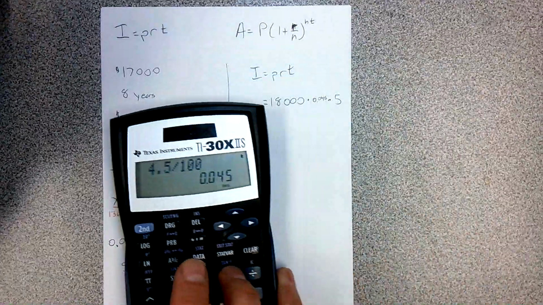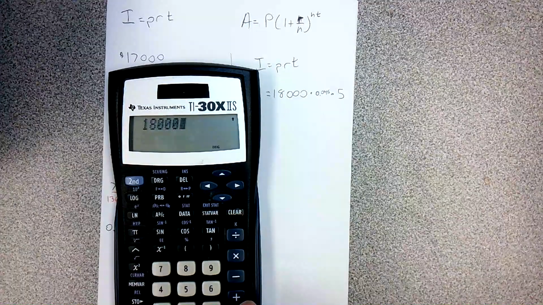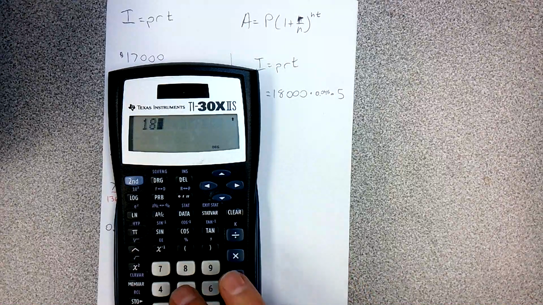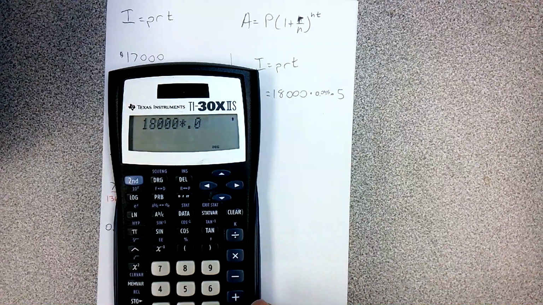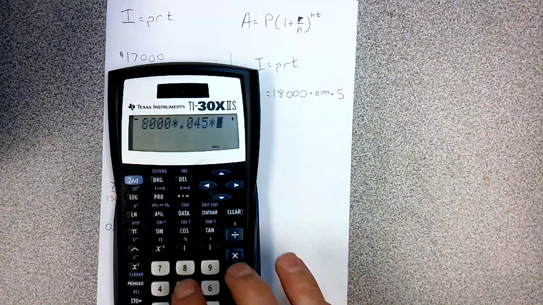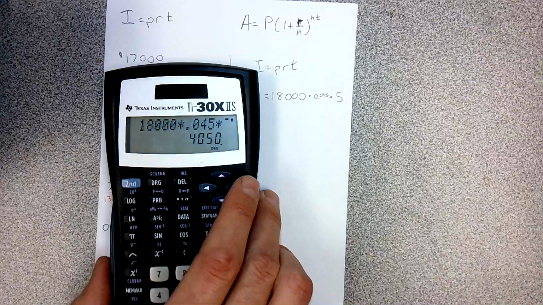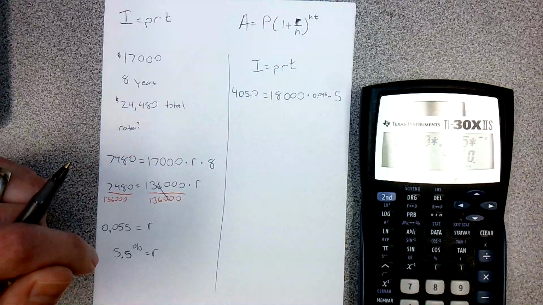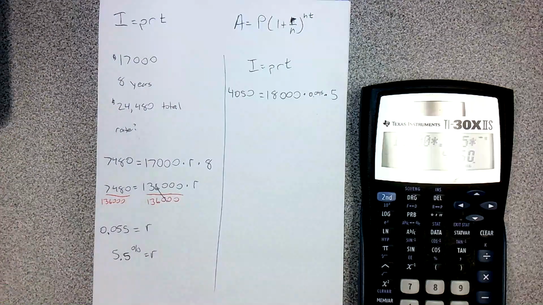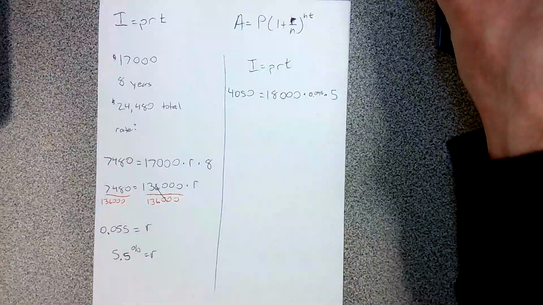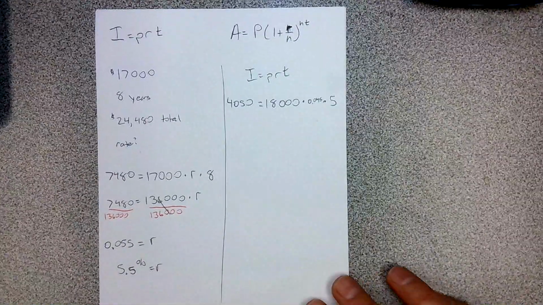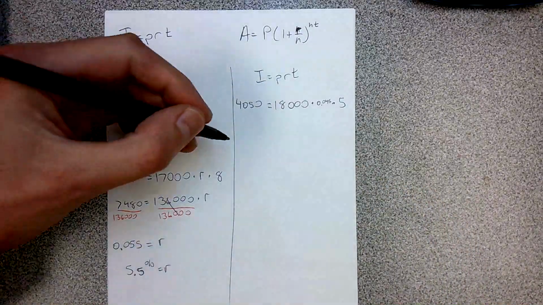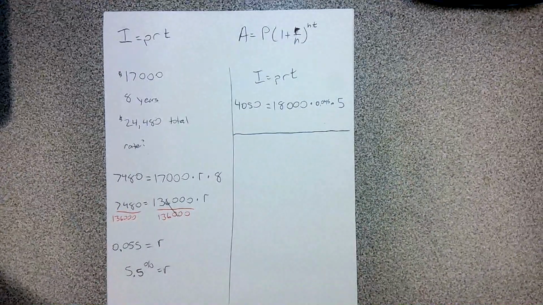So if I plug all that into my handy dandy calculator, 18,000 times 4.5% times 5, I get $4,050 as my interest. That's not the new total. The new total, you'd have to add that on to the original amount you borrowed. If you borrow $18,000 and you only pay $4,000, the bank won't be happy. So you've got to pay your $18,000 plus the extra. And that's how this formula works, it tells you the extra amount that you have to pay.